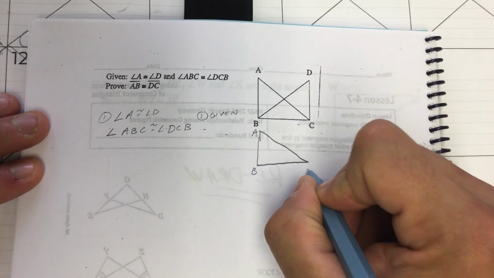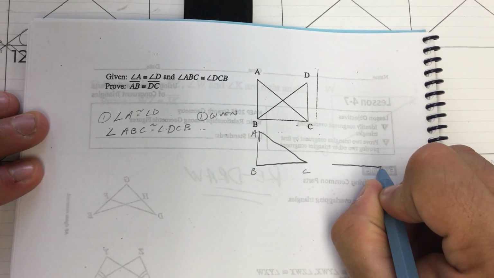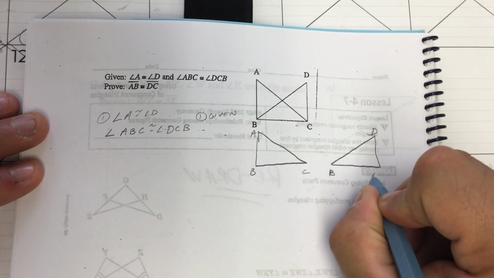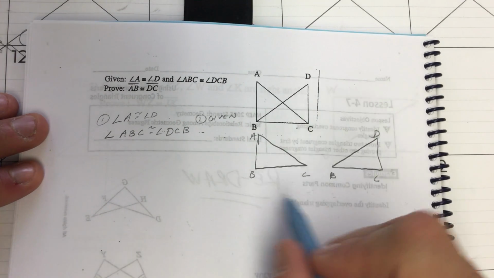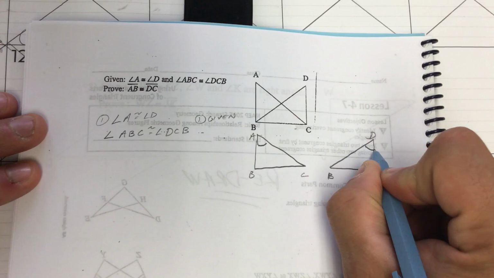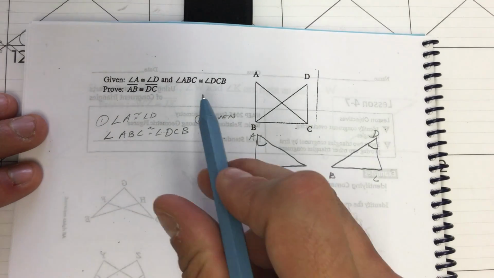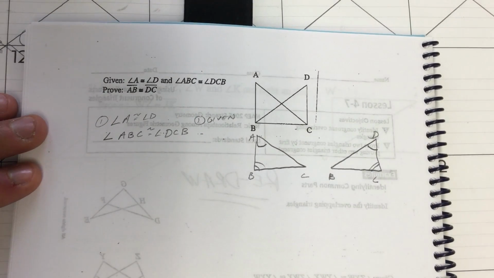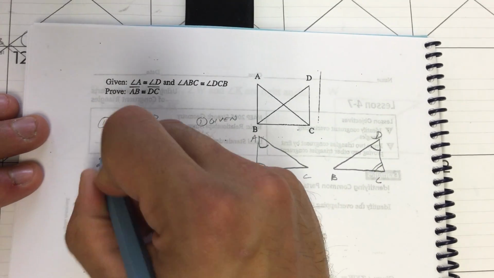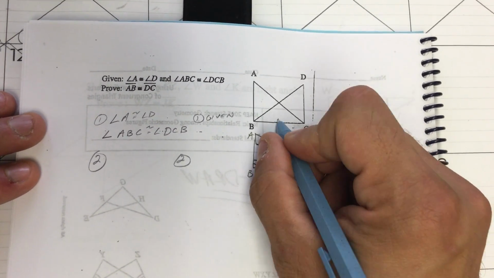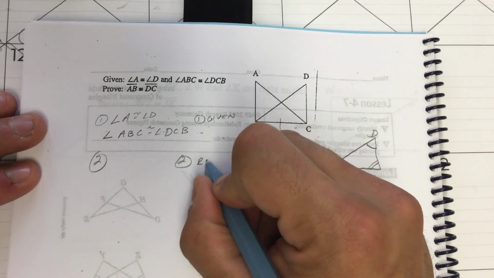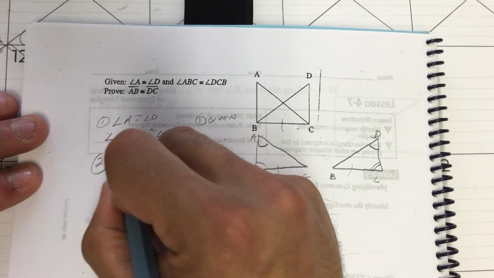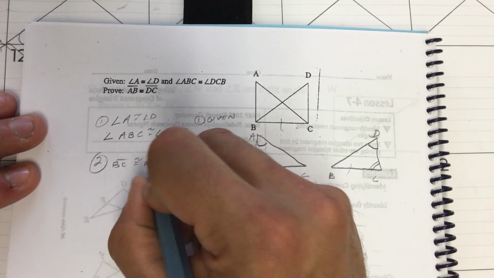We have A, B, C there, and we have D, B, C here. We're told A is congruent to D, so check. We're also told ABC, this angle, is congruent to DCB, that angle. Do they share anything? Absolutely, they share something. And the original diagram shows it best. They share BC. Why? Because it's reflexive to itself. It's one of those good relationships that we're always looking for in our proofs. Look for good relationships in your life too, kids.